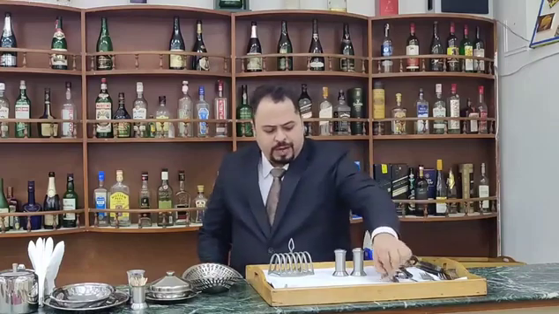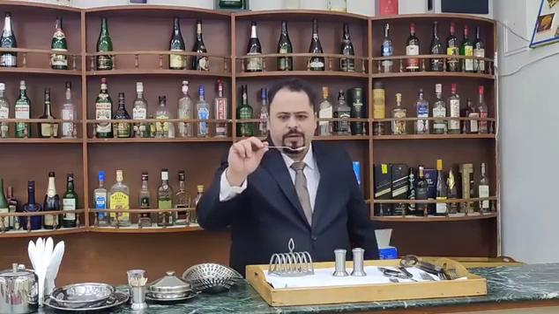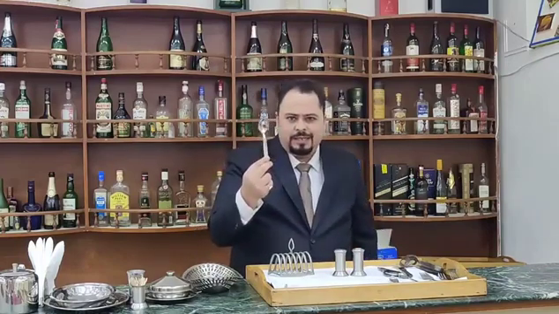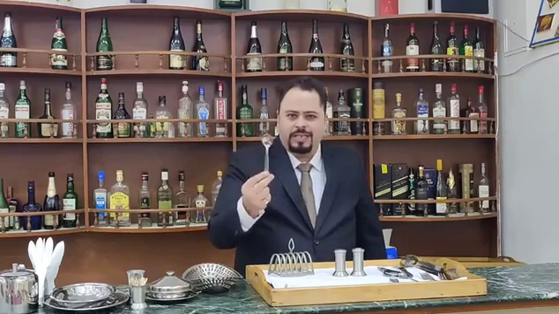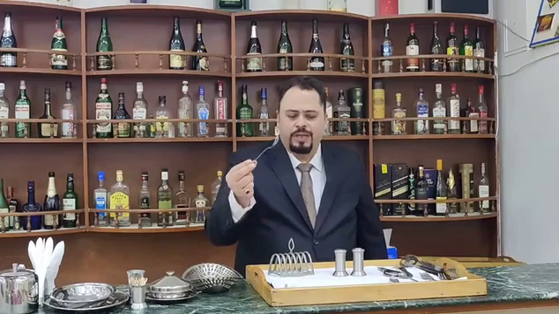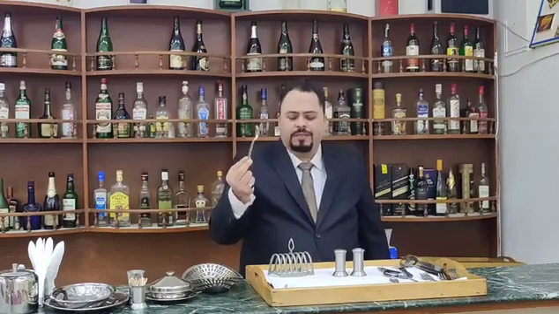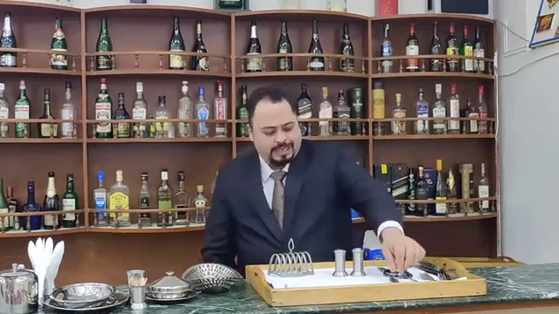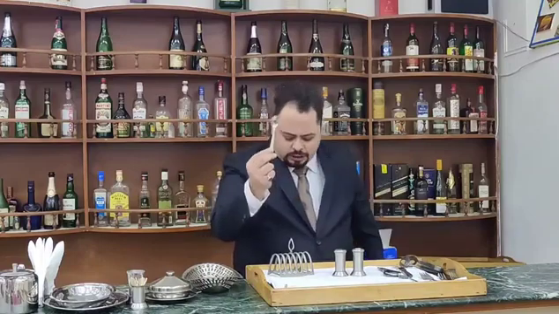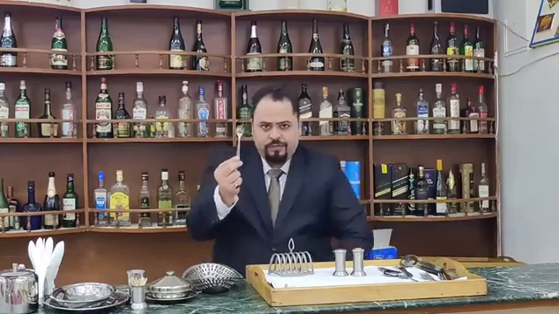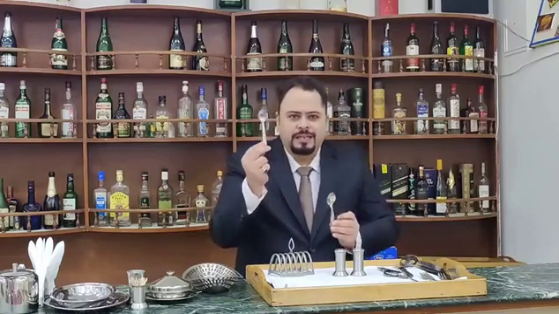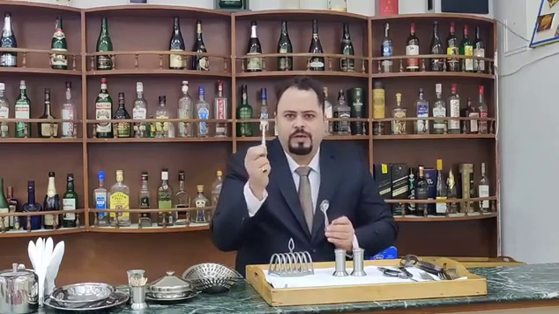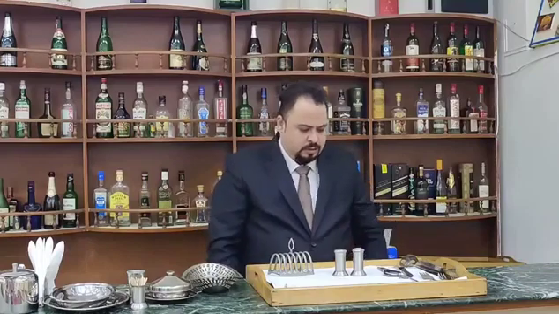Now the next spoon I'm going to show you, very simple to tell what it is. Yes, you are right, it is teaspoon. While we are serving tea to the guest, we give this teaspoon to the guest for helping himself. Next is a smaller spoon than a teaspoon. If you have a look, this spoon is a bit smaller. This is coffee spoon.